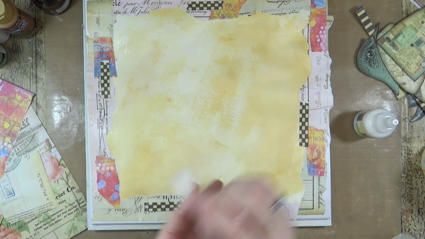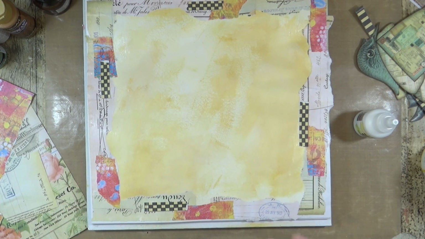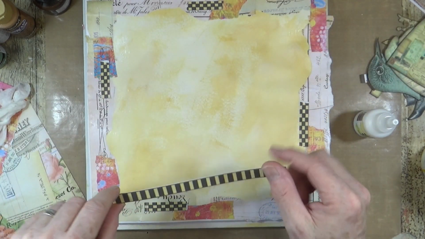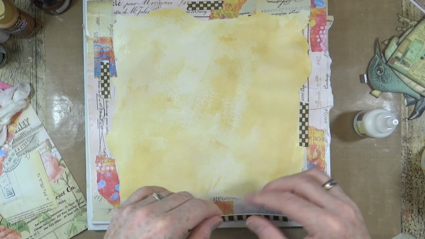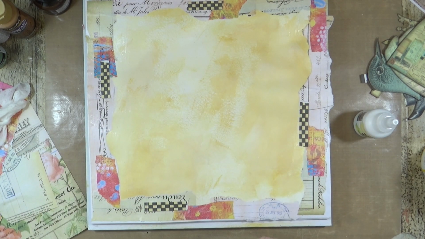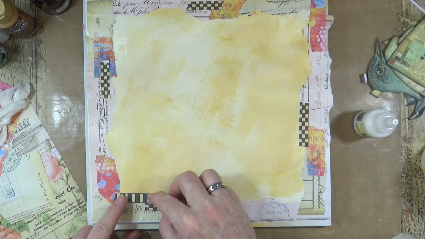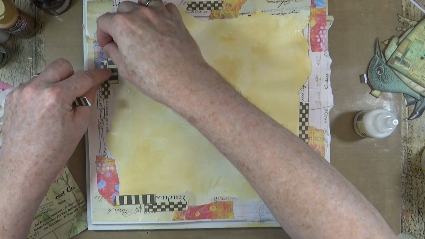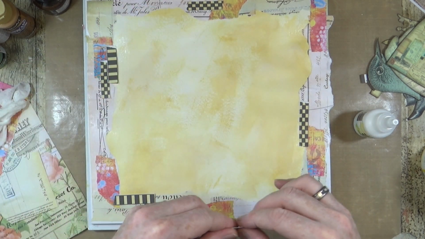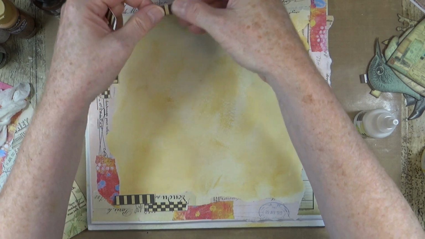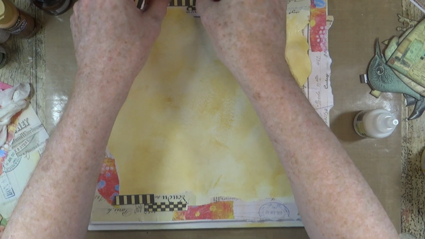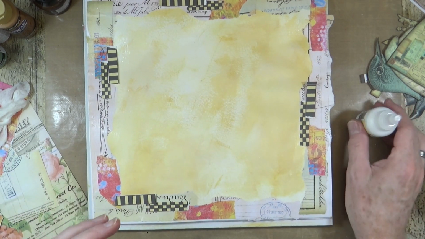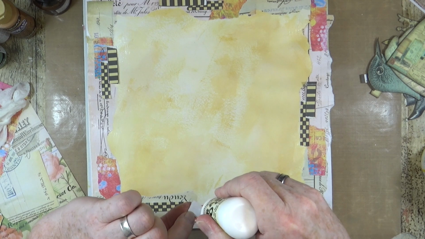Okay, so now that we've got those down, just want to add one more bit. So we've got the stripes. I'm going to add those on as well, again just like you would do with a bit of washi tape. And I'm just doing 4 sides. I think just like that. That's going to do it to build up my border.